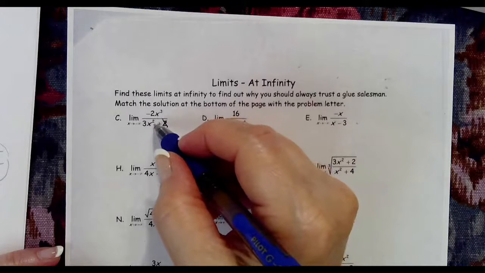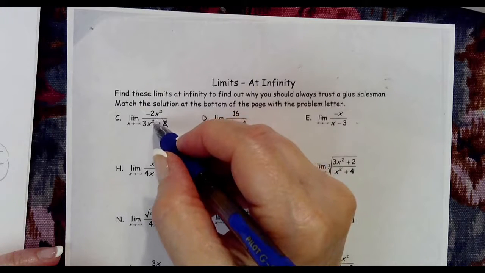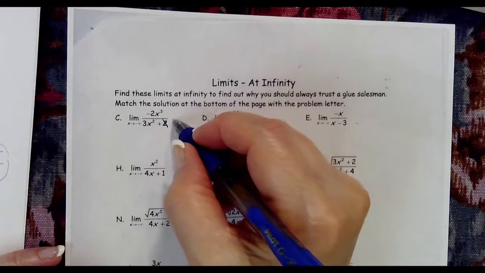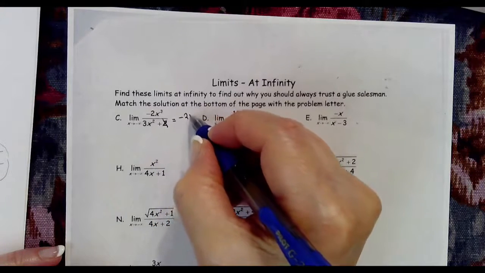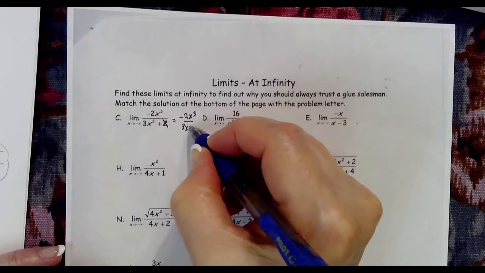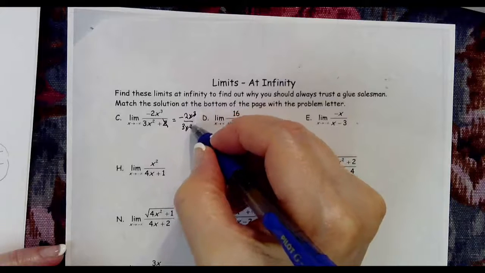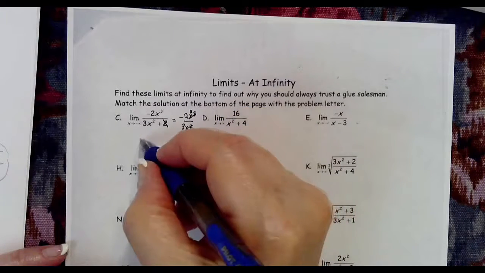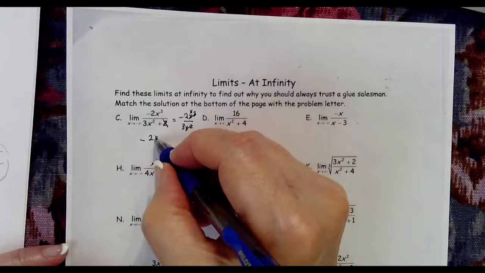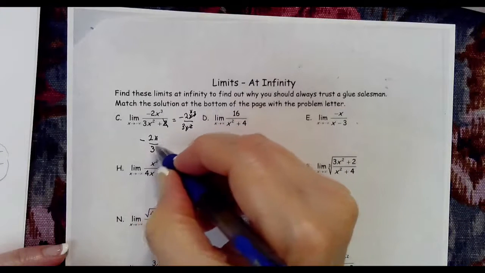So the other thing we can see that's in common is that these both have an x squared. So I can take out an x squared. So let's say this one's going to be -2x to the third over 3x squared. So if I take out an x squared out of the top and the bottom, I end up with -2x, because I still have an x in the top, over 3.